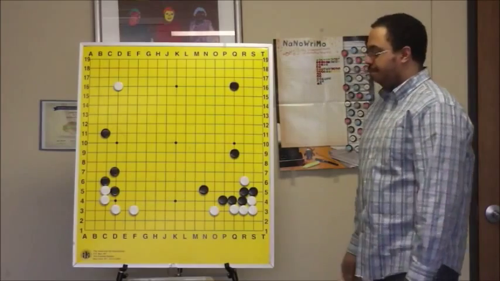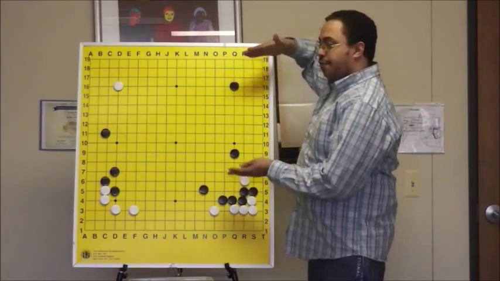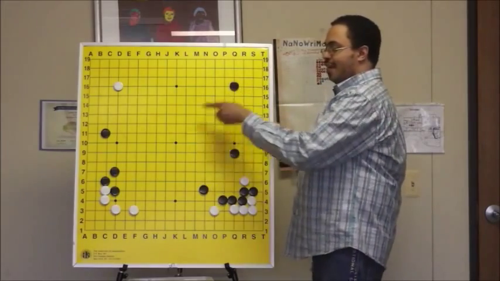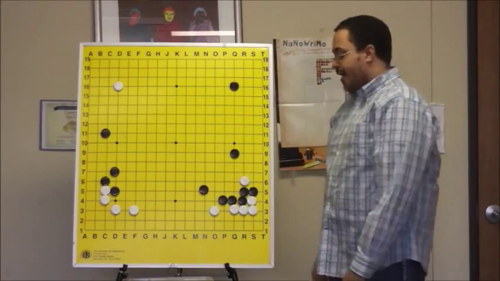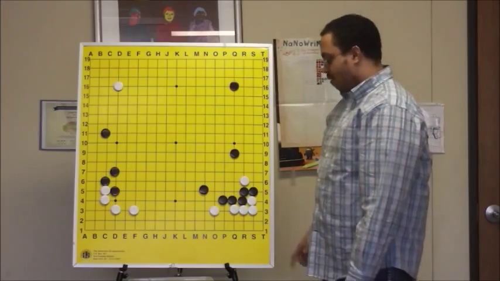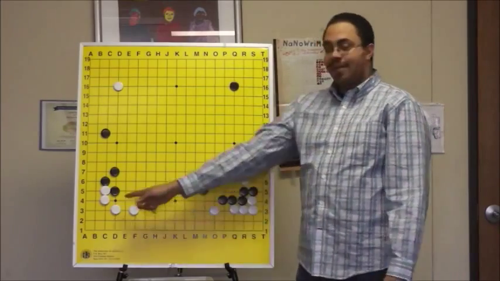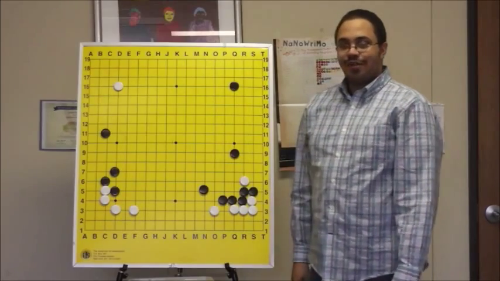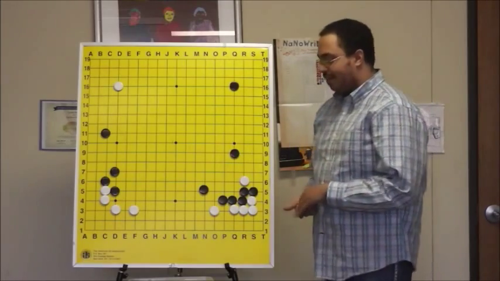Now let's look at the board. Black's box-like framework is starting to get pretty big. He's got high stones that are doing the job of looking forward into the center. And what's white doing? White has 1, 2, 3, 4, 5, 6 stones on the third line on one side of the board. That's flat. Okay, that's not doing white a whole heck of a lot of good.